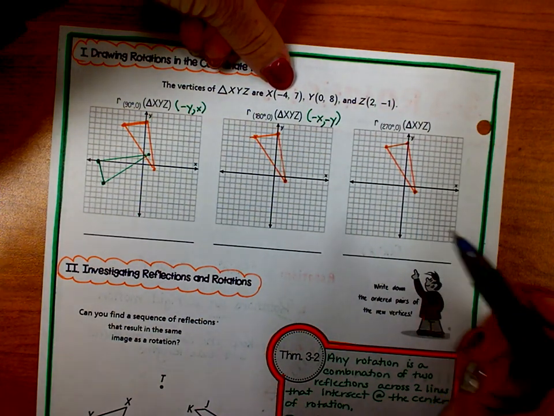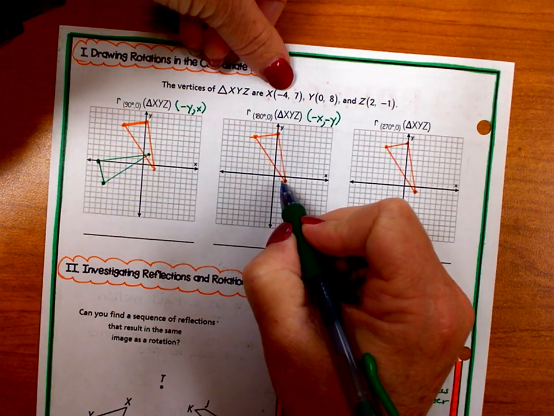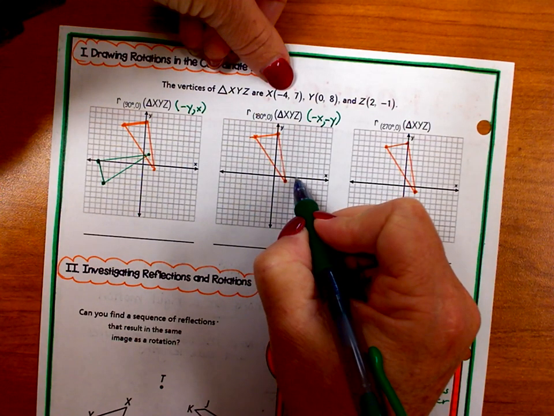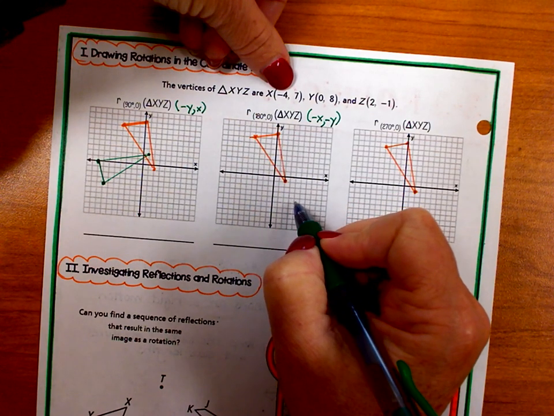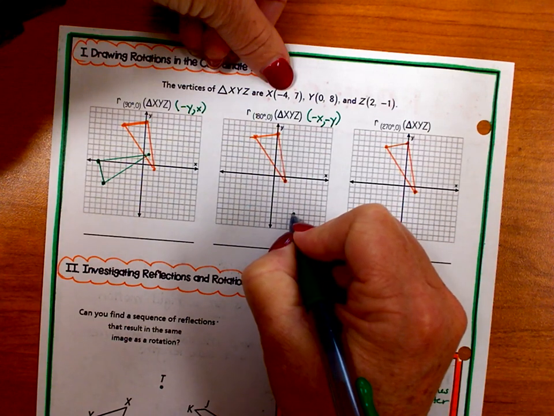So the first one's going to be 4, negative 7. So 1, 2, 3, 4. 1, 2, 3, 4, 5, 6, 7. So it's going to be right down here.